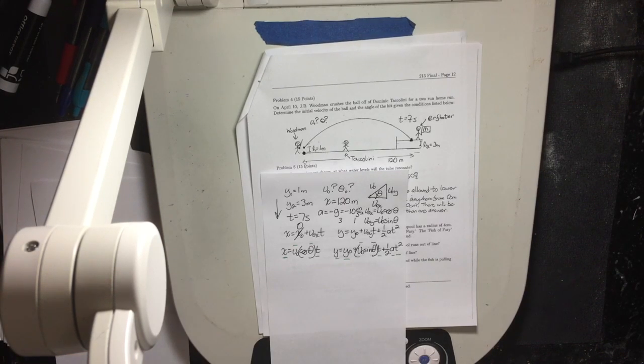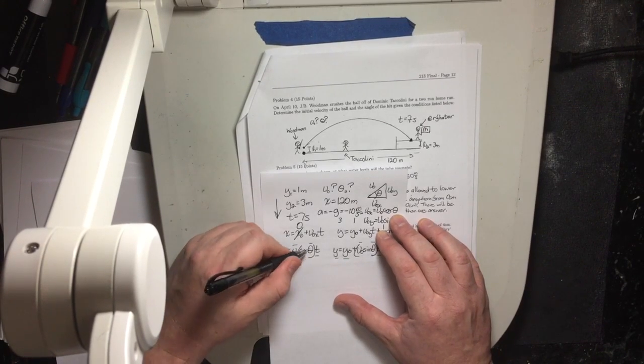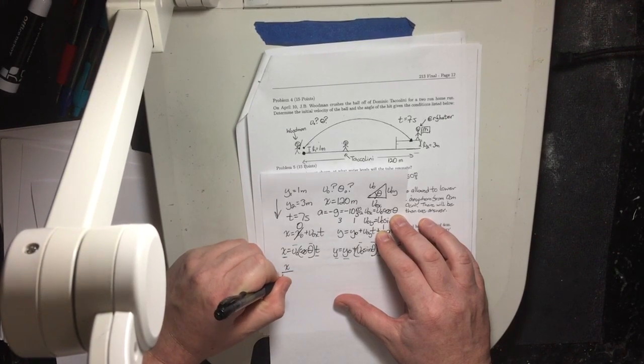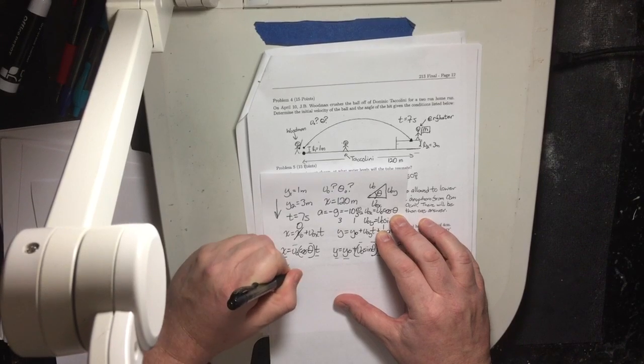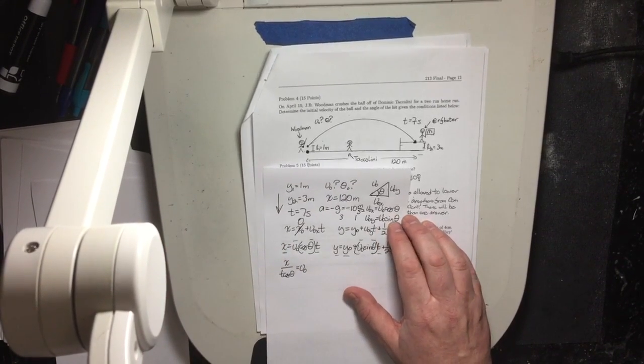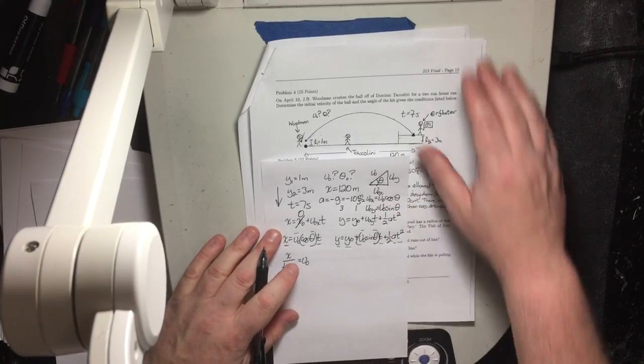How do we get rid of all this? Probably I would get rid of V naught first, find theta, and then go back, because it's easier to solve for V naught than it is to pull that theta out. So x over t cosine theta is equal to V naught. Just solving for one of the variables that we don't know.